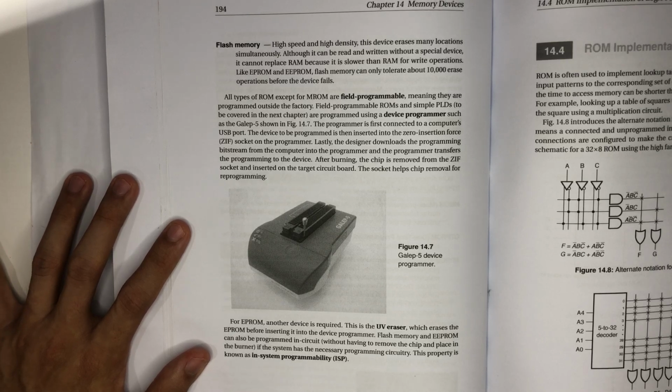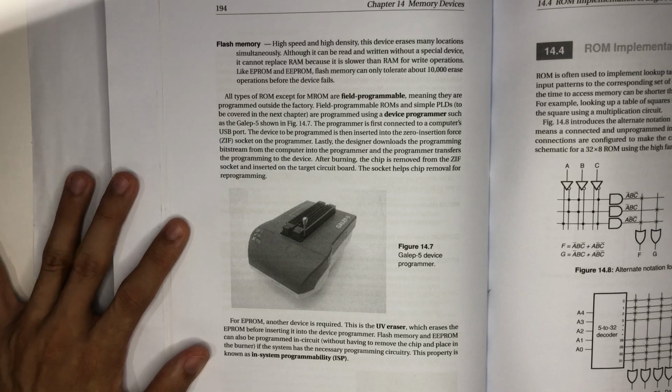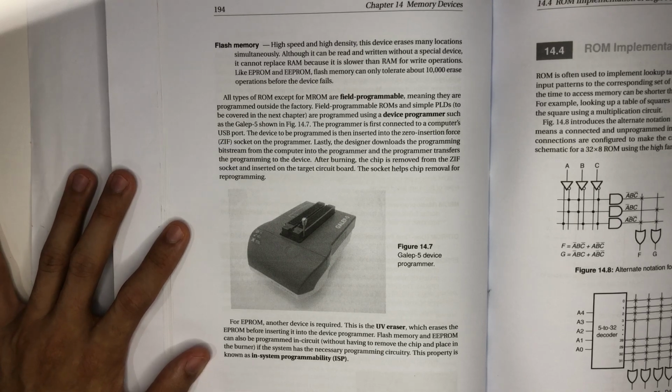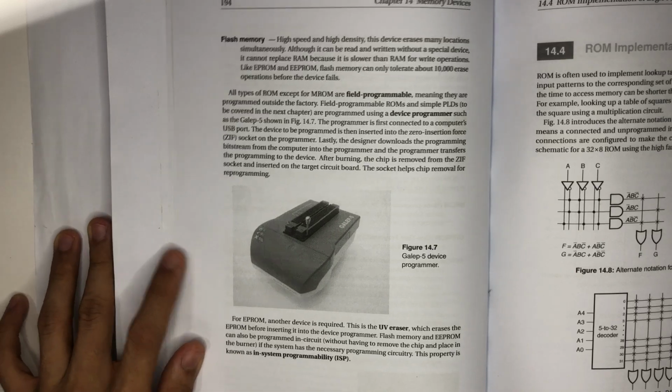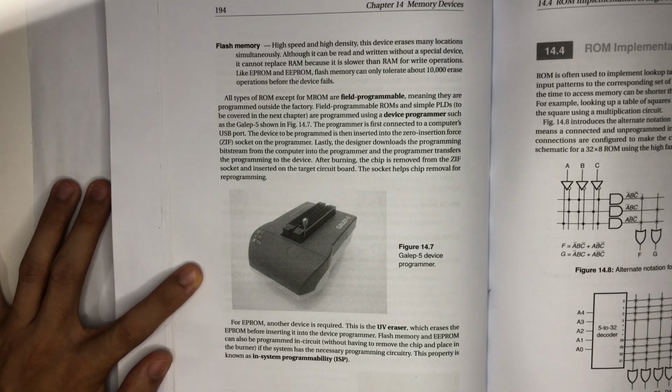It cannot be erased and written for unlimited times, to infinity. No, we have a limit for it. I think this flash memory is the one that we know of.